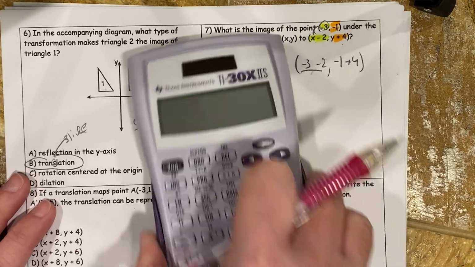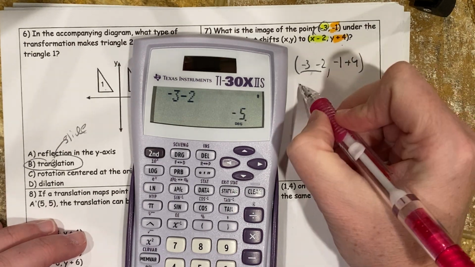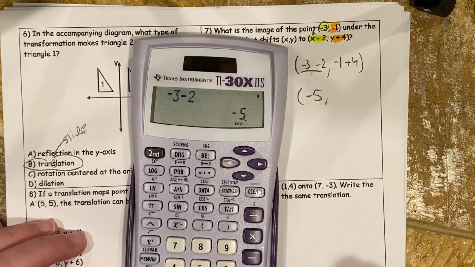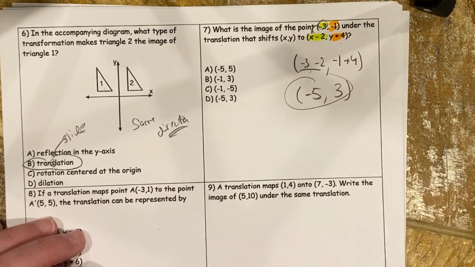So -3, again, if you need to use your calculator, -3 minus 2 is going to give us -5, and then -1 plus 4 will give us +3. And that is your coordinate.